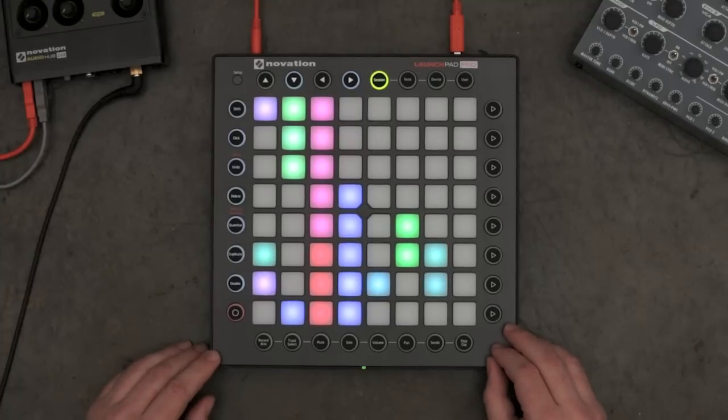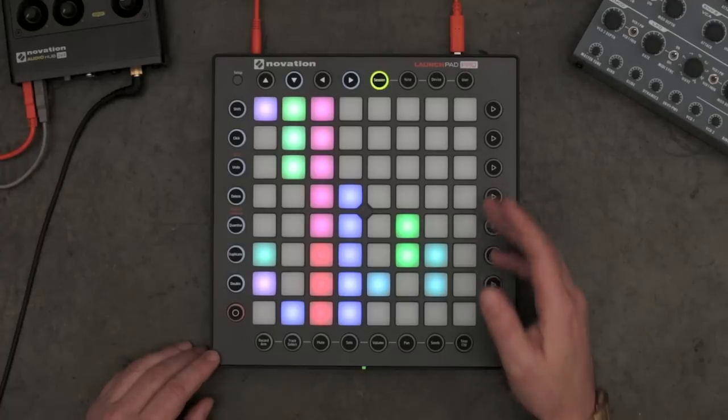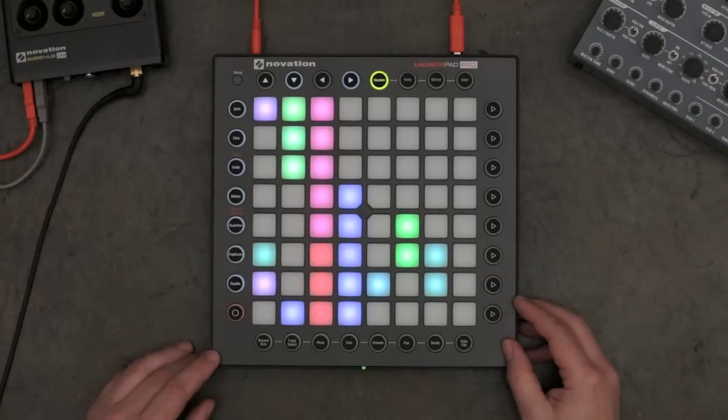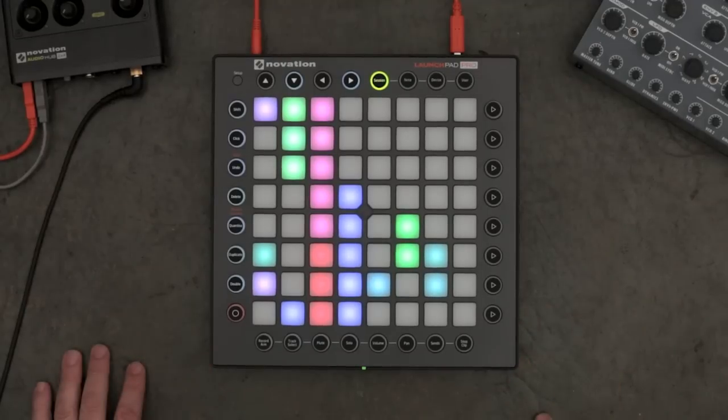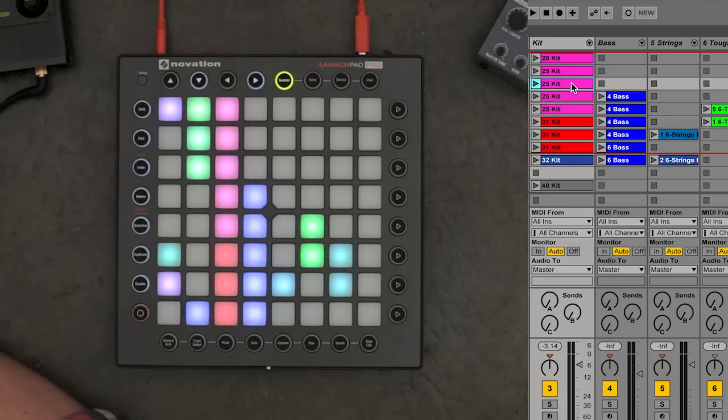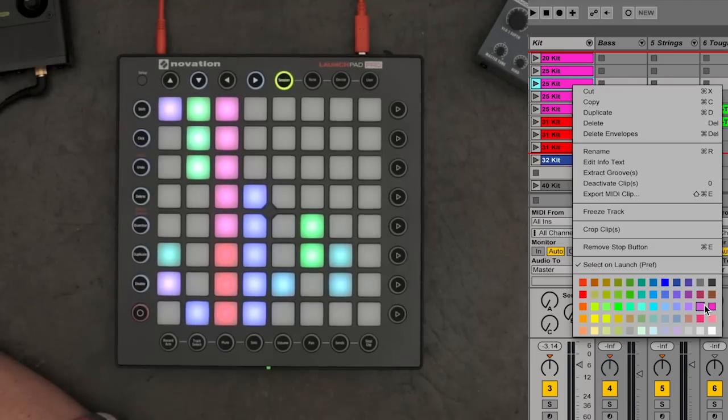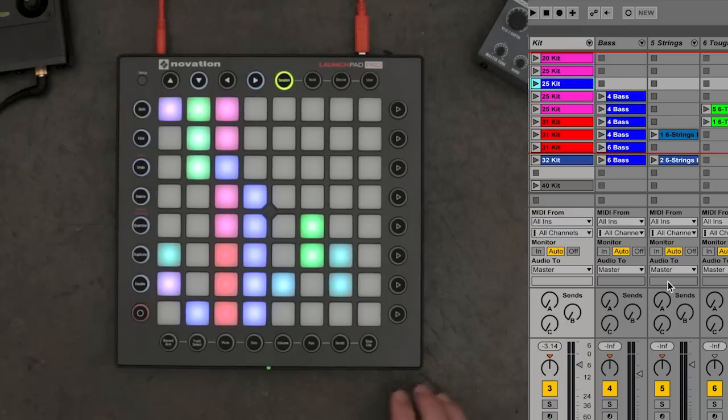One of the great features on the Launchpad Pro is the fact that we have RGB LED backlit buttons. In the session page, these backlit buttons represent the same colour as the clips in your Ableton Live session. We can easily change the colour of the clip in Ableton by right-clicking on it and choosing from the colour palette at the bottom of the menu. This will then be refreshed on the Launchpad Pro and updated to the new colour.